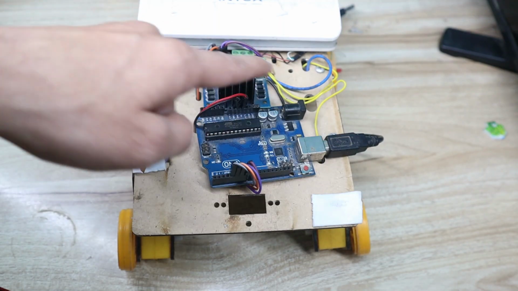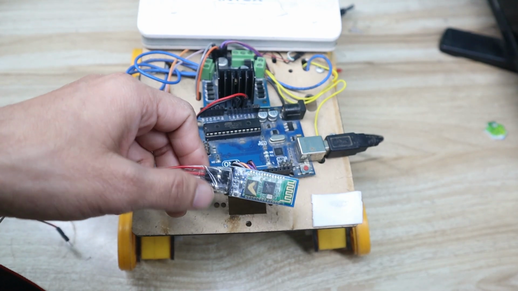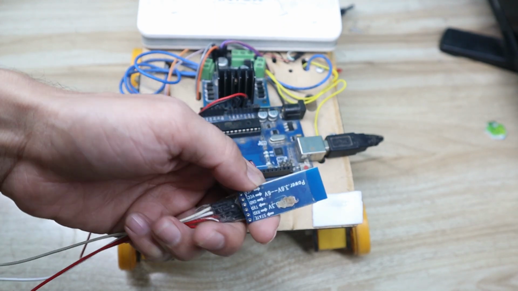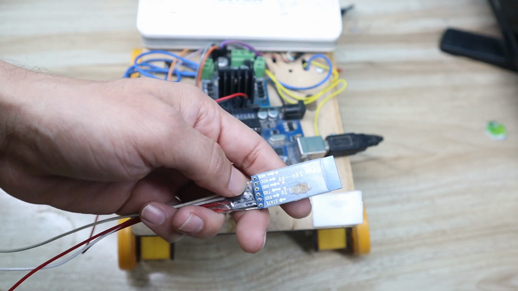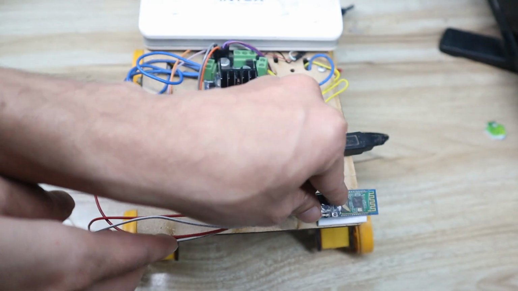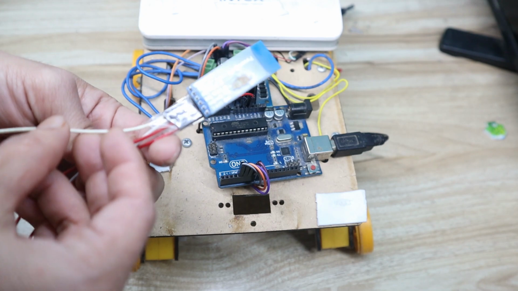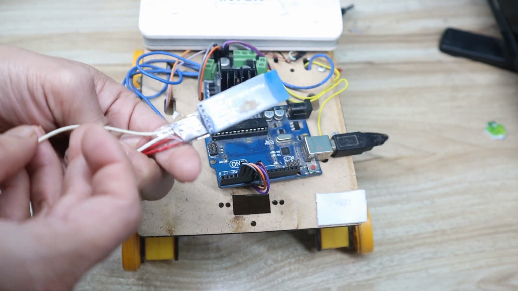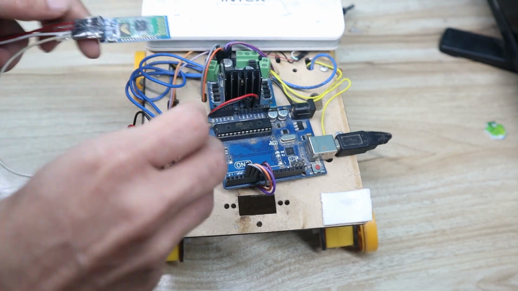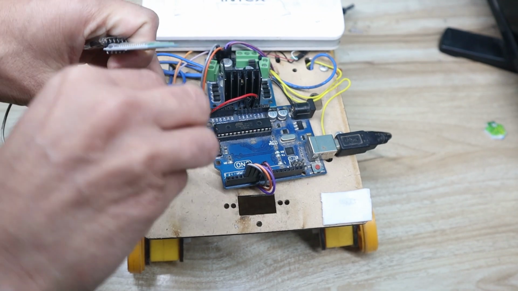Once you connect the motors and motor driver IC to the Arduino, the next connection is to connect the Bluetooth with the Arduino. Bluetooth connection is very simple. This is the HC05 Bluetooth. You just need to connect 4 pins: VCC, ground, TXD and RXD. First take the VCC pin from the Bluetooth and connect it to the common VCC that we already took. Then take the ground pin from the Bluetooth and connect it to the common ground.